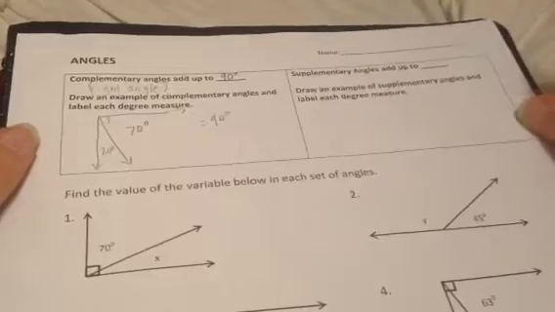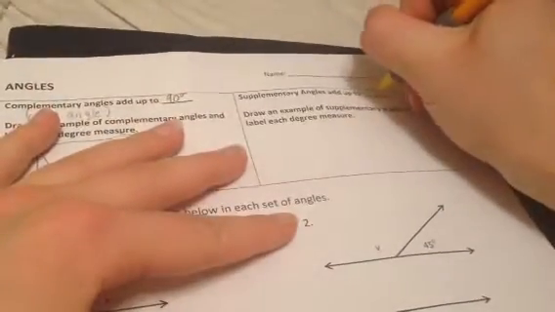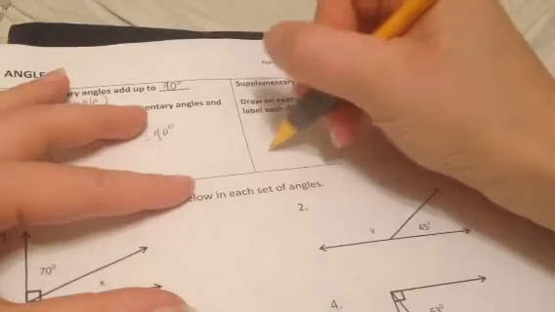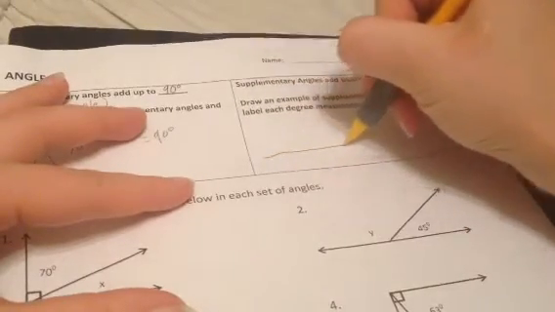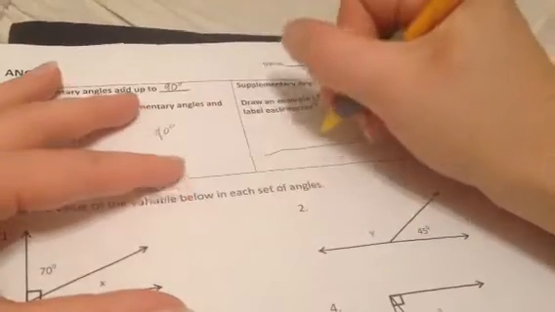All right, and supplementary angles, they add up to 180 degrees. Drawing an example of supplementary angles. Now remember, these are the ones that start out with a flat line. They're going to form a total of 180 degrees, which is just a flat line.